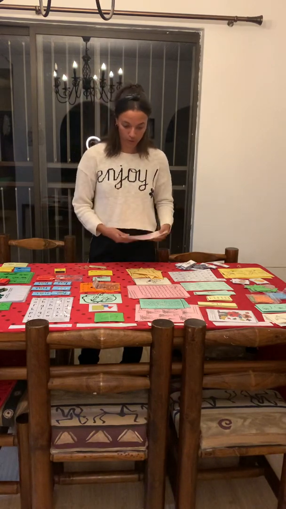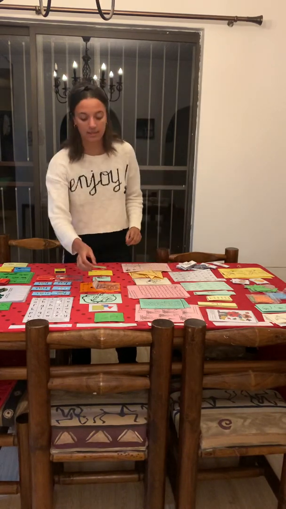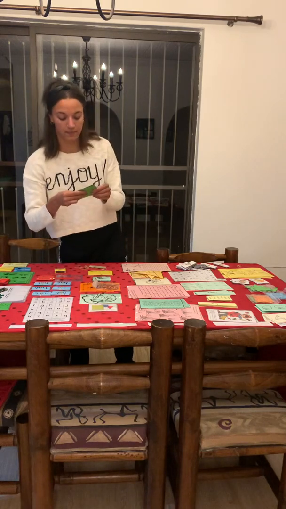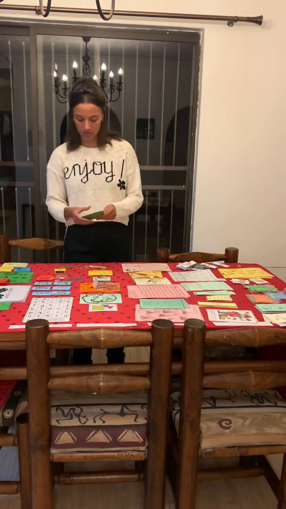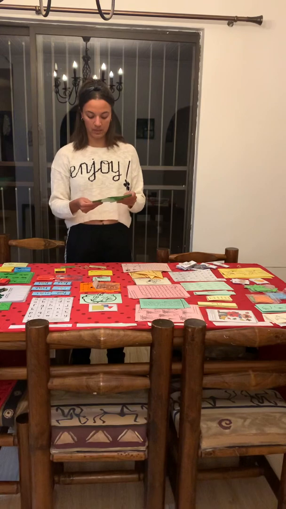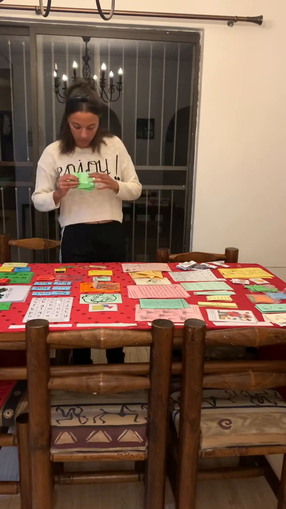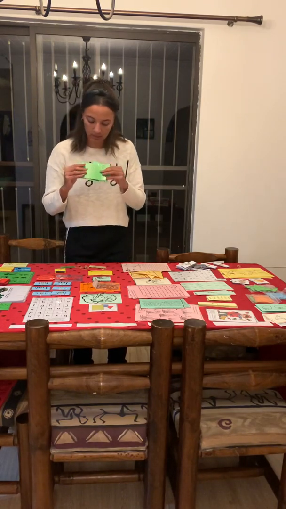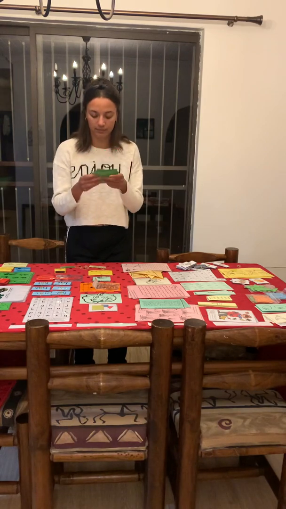We move on to visual analysis and synthesis. Here we have different images. We have diamonds, an arrow, a circle.